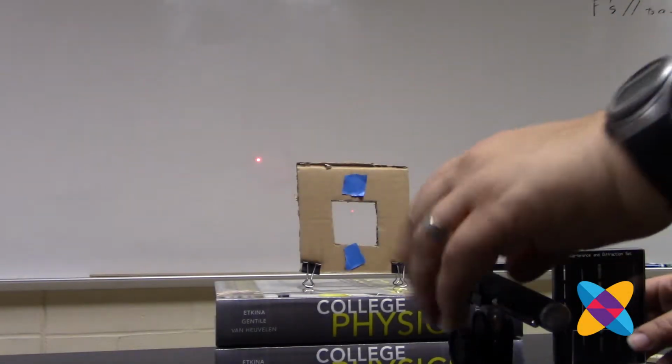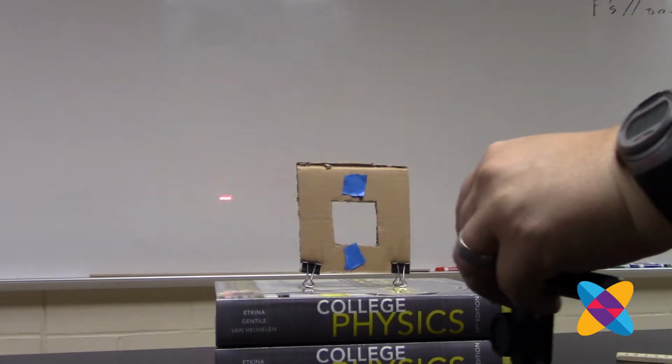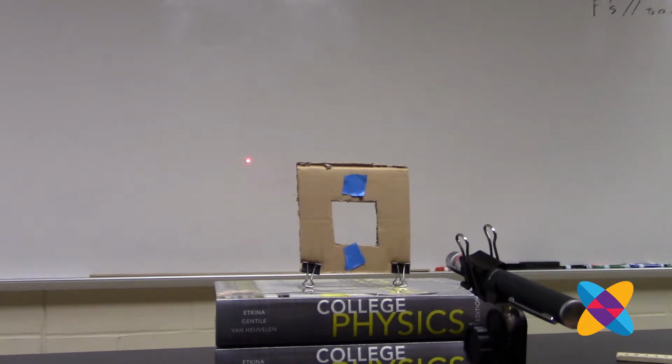Okay, so for the width of a human hair, I have my laser on the stand. Again, I'm using red because it's the longest wavelength, which is the easiest thing to measure, except now the student should know the wavelength of red light. And then what happens is, I don't know if you can see that, but you can see the red light striking the human hair.